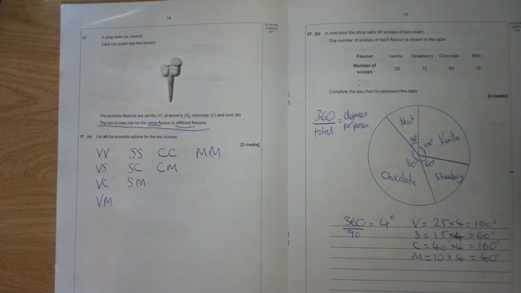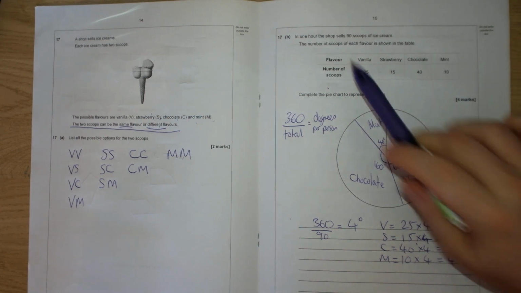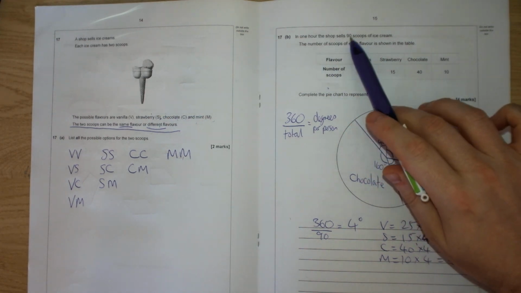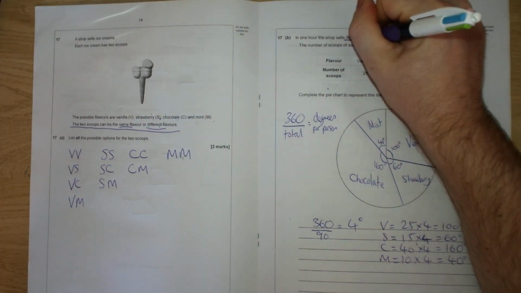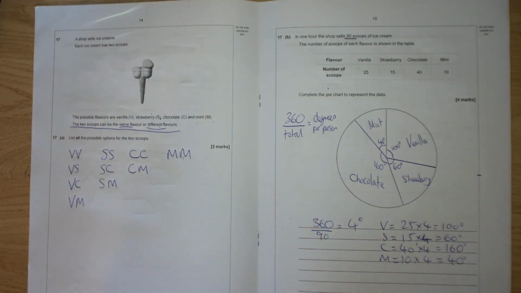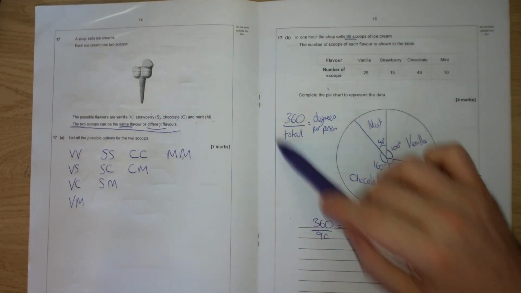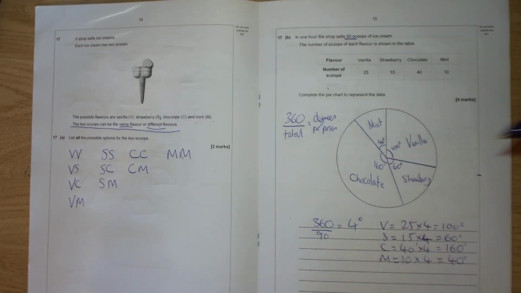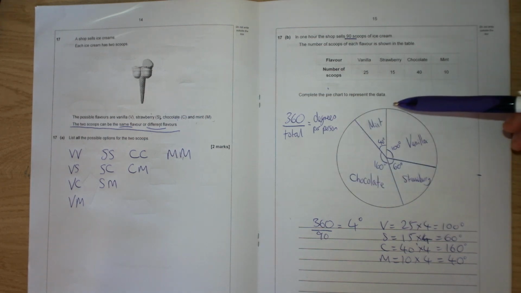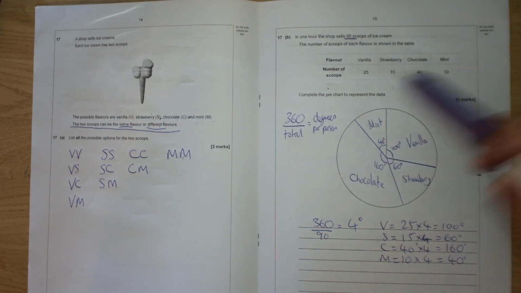We've then got to try and draw out a pie chart to represent the data about the number of scoops sold. It tells us in total we sold 90 scoops of ice cream. That's really important. When you're doing a pie chart, this is your most important formula here. 360 degrees, the 360 comes from the pie chart being a circle, and a circle has 360 degrees.